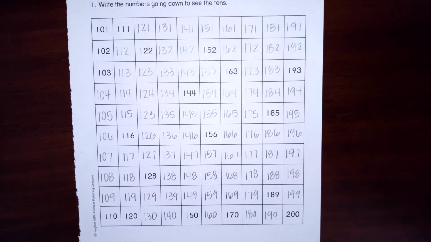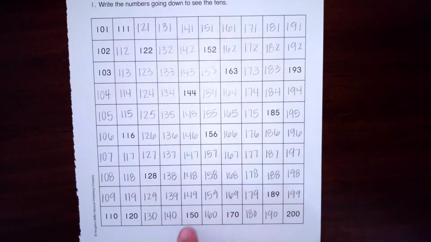Oh man, are your hands tired? Because mine are. All right, you can double check your work with mine. It kind of gave you little checkpoints as you went along to make sure that you didn't miss any of your numbers. But like I said, we'll be talking about the patterns that we can see on this chart in small groups.